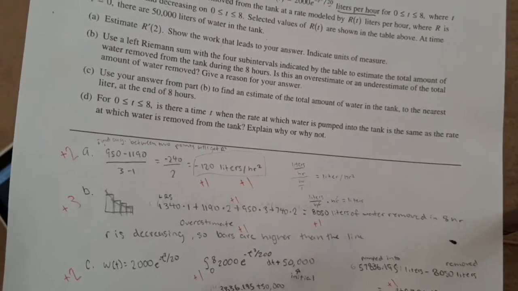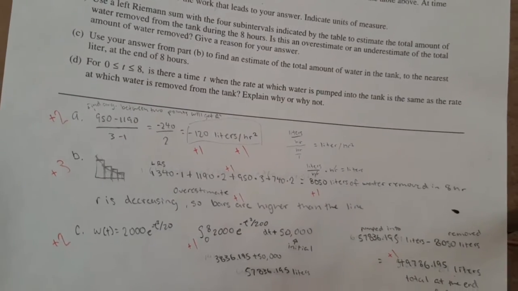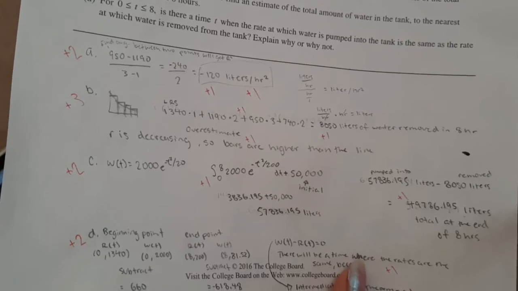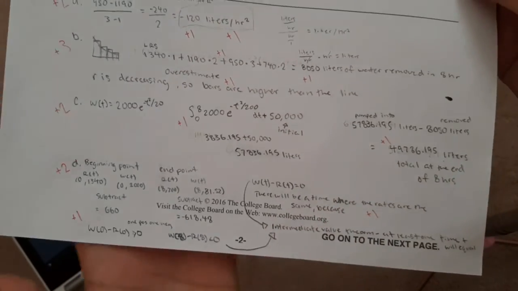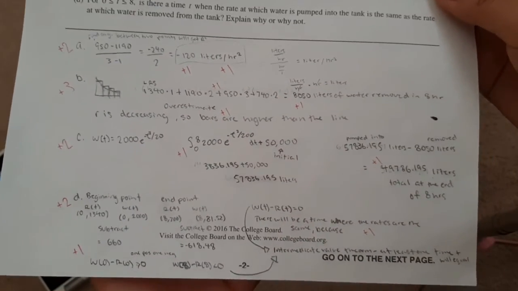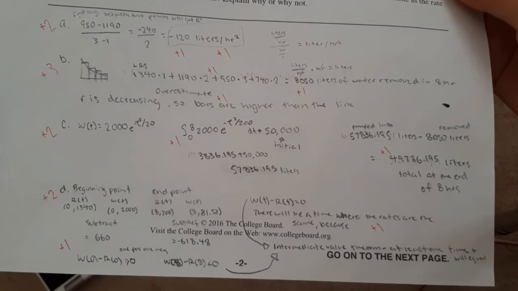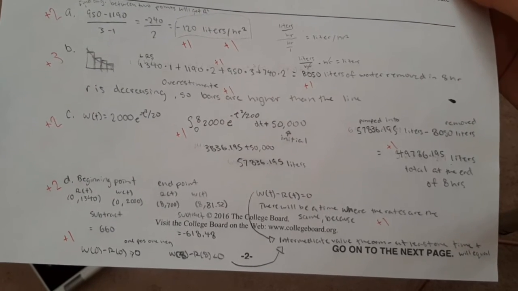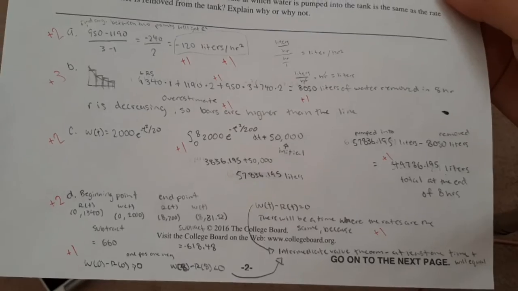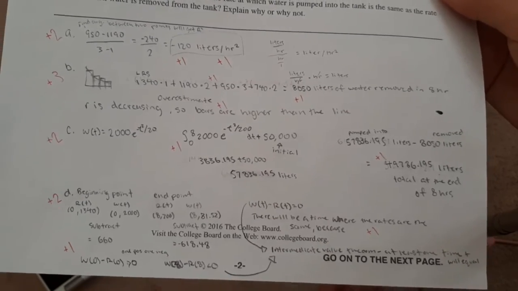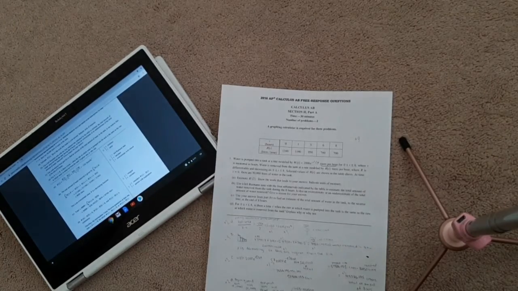So in total, there are 2 points for A. For B, it's a total of 3 points. C, 2 points, and D, 2 points. So that is a total of 9. And that is how this FRQ is graded.